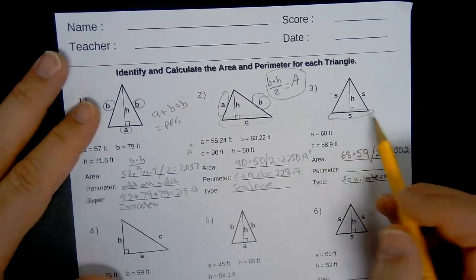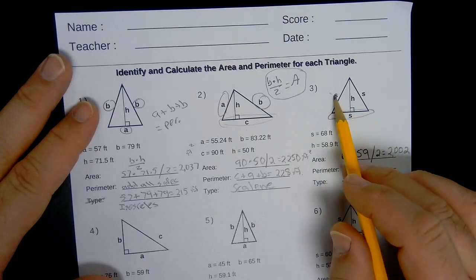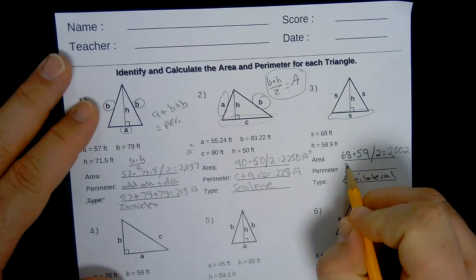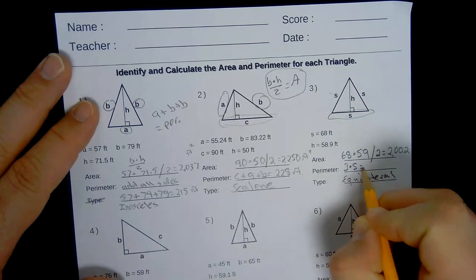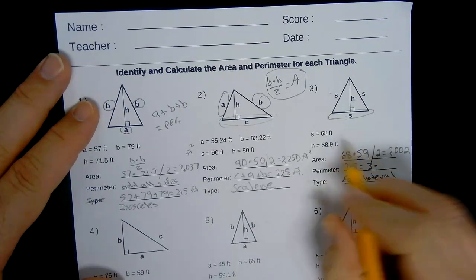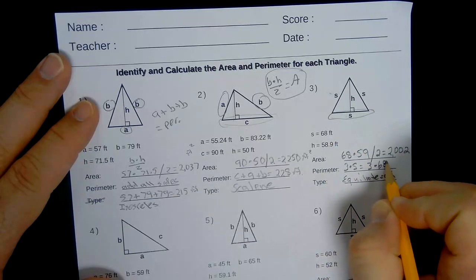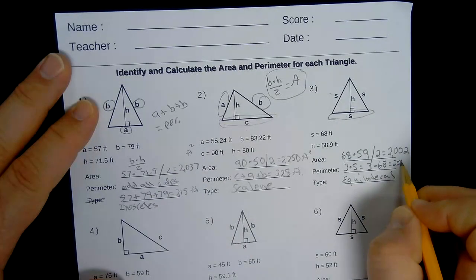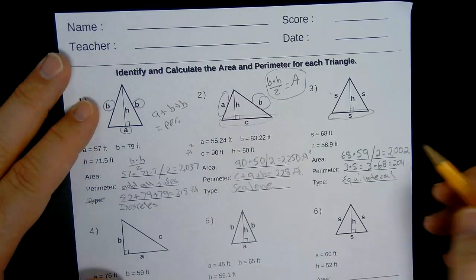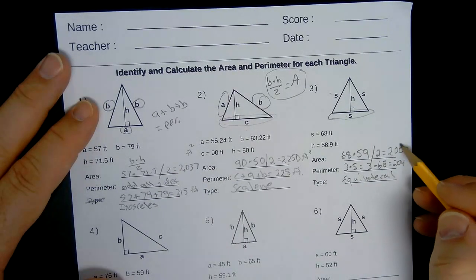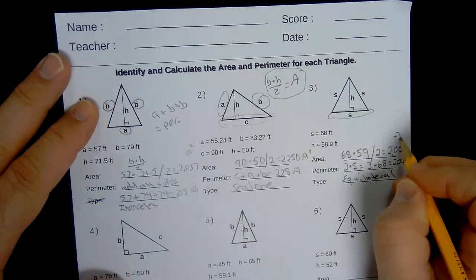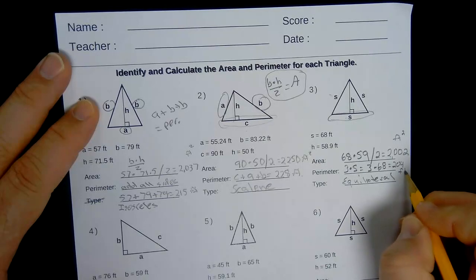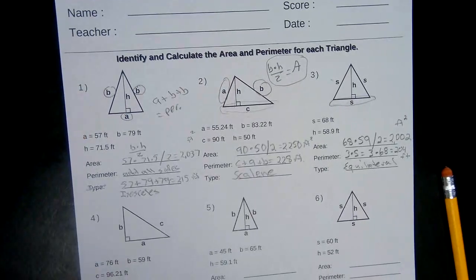Perimeter. Notice there are S's, so I can go S plus another S plus another S, or I can just go 3 times S, which is 3 times 68, which turns out to be about 204 feet. Area would be in feet squared, and this one down here would just be in feet. So keep that in mind as you do these.